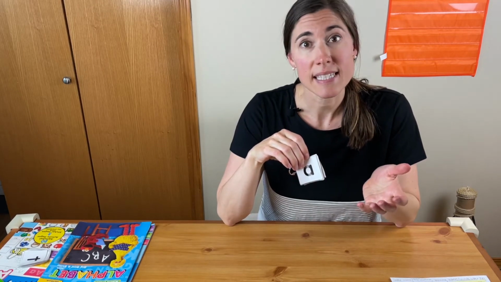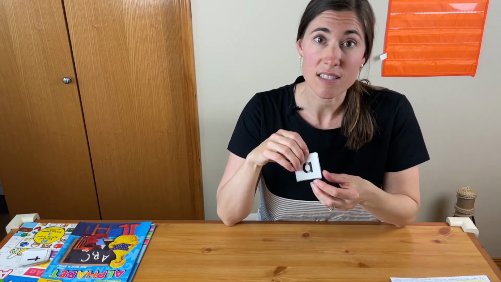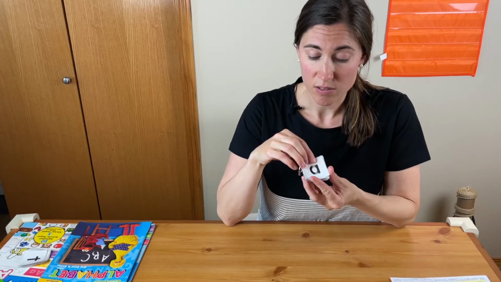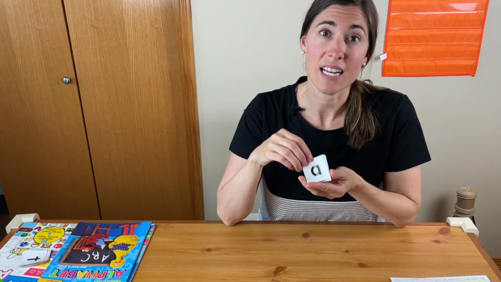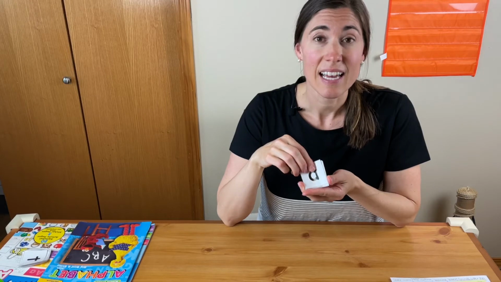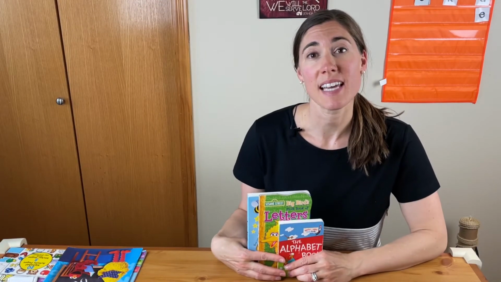Again, you can do lowercase, you can do uppercase, and then eventually you can even do these as sounds, or some people like to start doing sounds, and that's fine too. So you could just go through and instead of saying A, they would say ah, and you could do the sound.